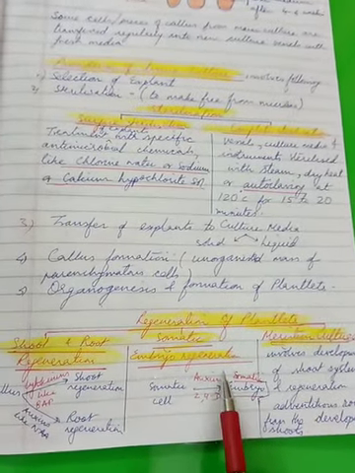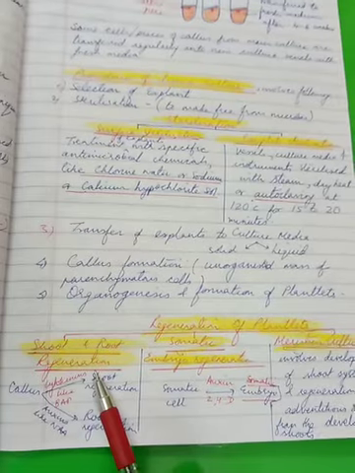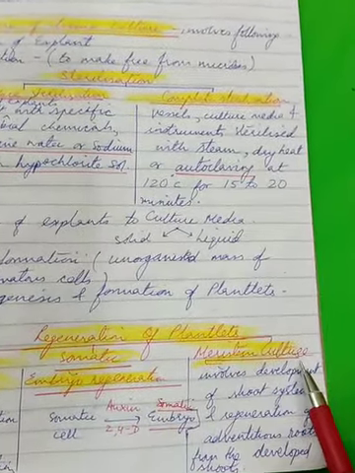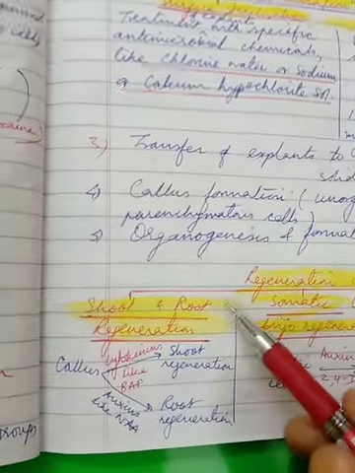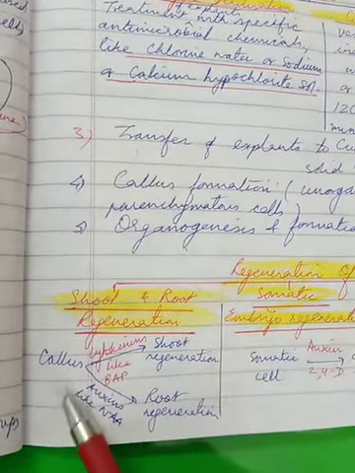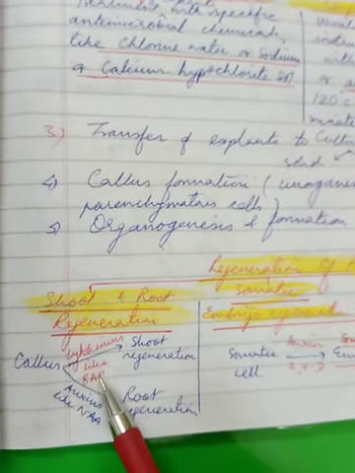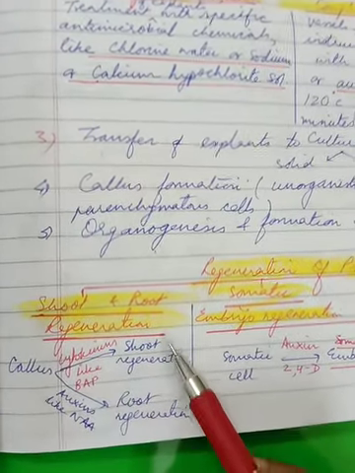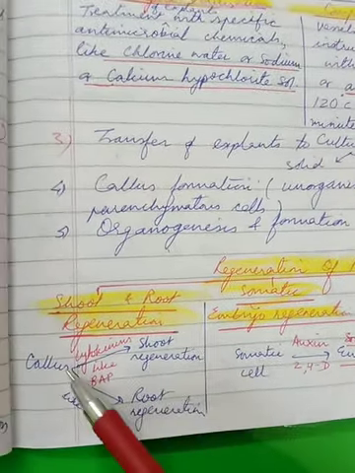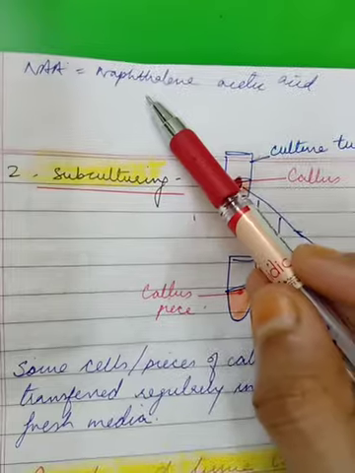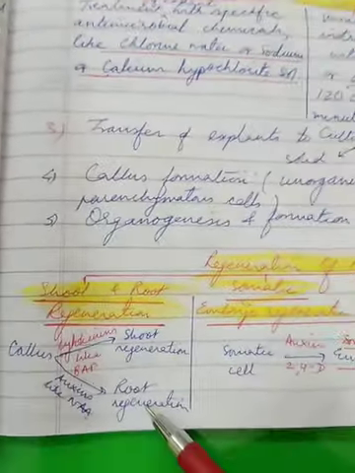Then regeneration of plantlets is our last topic for today. We have three choices. First is shoot and root regeneration, second somatic embryo regeneration, and the third is meristem culture. In shoot and root regeneration, if the callus is treated with cytokinins like BAP, that is benzyl aminopurine, it will regenerate the shoot. Or if the callus is treated with auxins like NAA, which is naphthalene acetic acid, the roots will be regenerated.